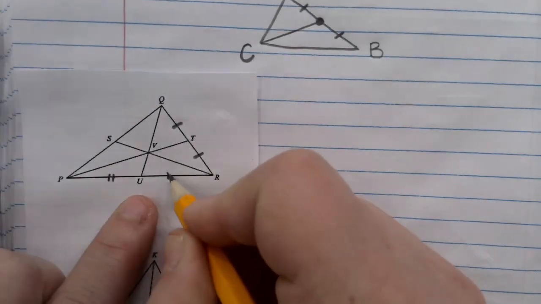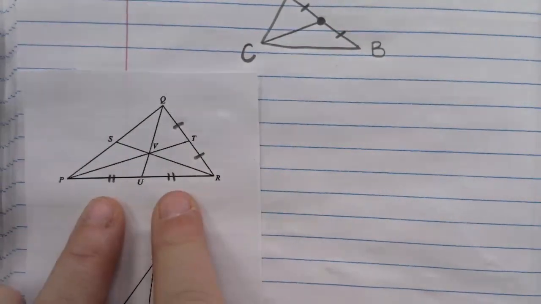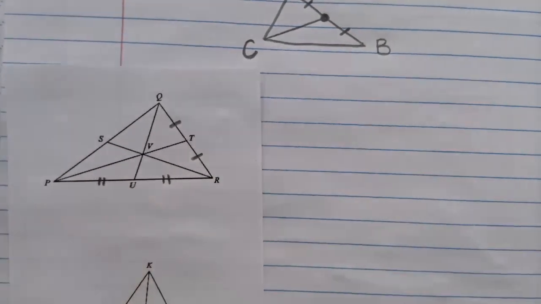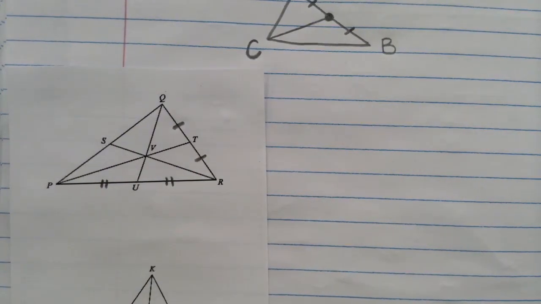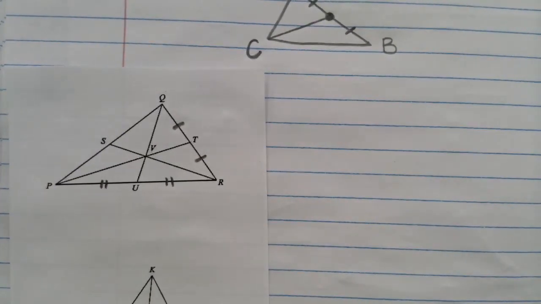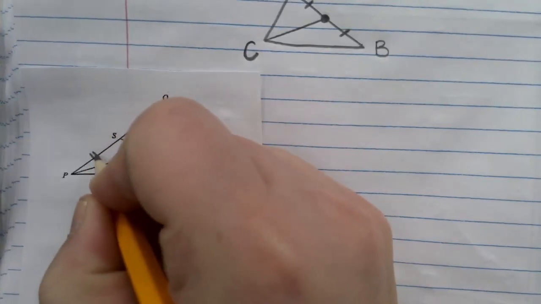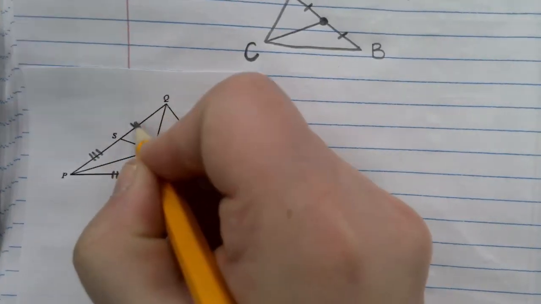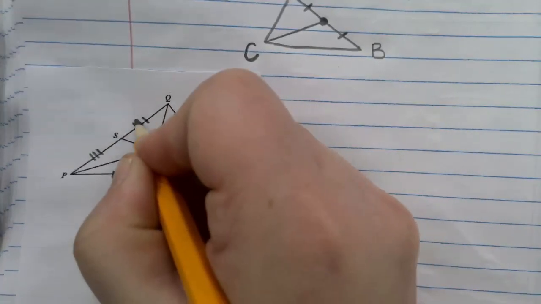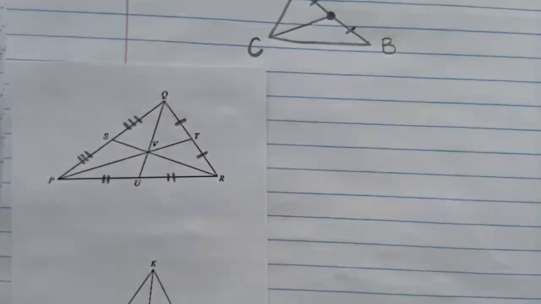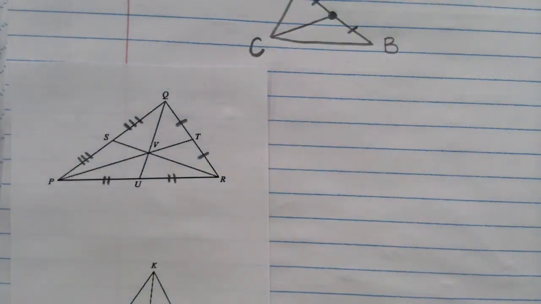UR. So we'll do two tick marks there showing that these match. All right, and then last we have S is the midpoint, so what two parts are congruent there? PS and SQ. So again, we'll use three tick marks there to show that those are congruent. So we have a bunch of midpoints there. S is a midpoint, T is a midpoint, U is a midpoint.